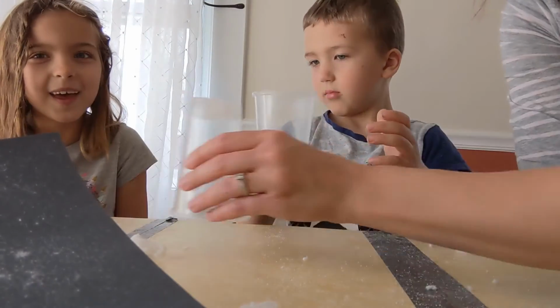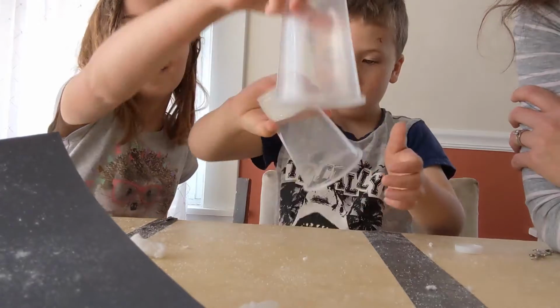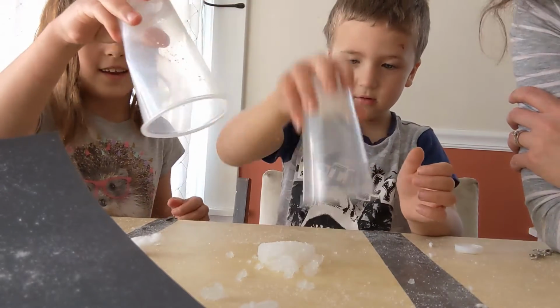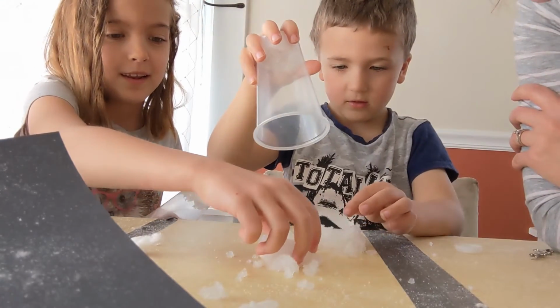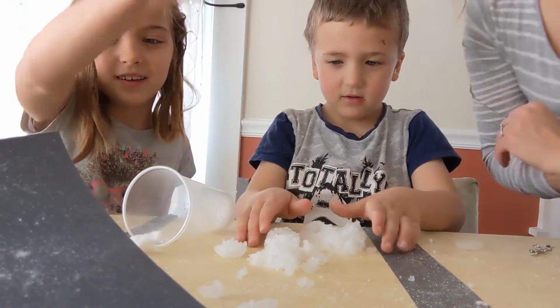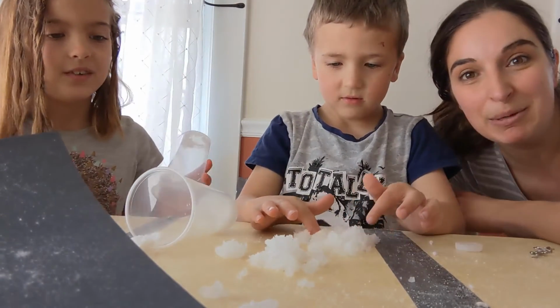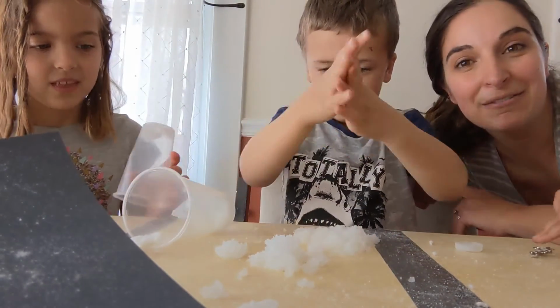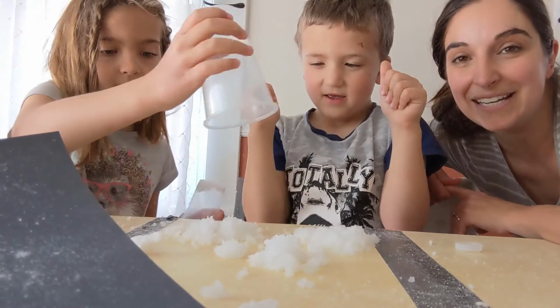Water lock or super absorbent polymer. All right, go ahead and do this experiment with your family, and we'll see you next time.